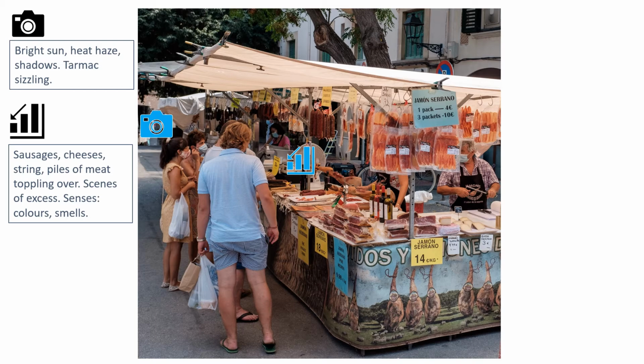Sausages, cheeses, string, piles of meat toppling over, scenes of excess, senses, colours, smells. I'm going to do all that. Right? I'm just thinking off the top of my head. Then where am I going to go? What's next? It's zooming in. What am I going to zoom in on?